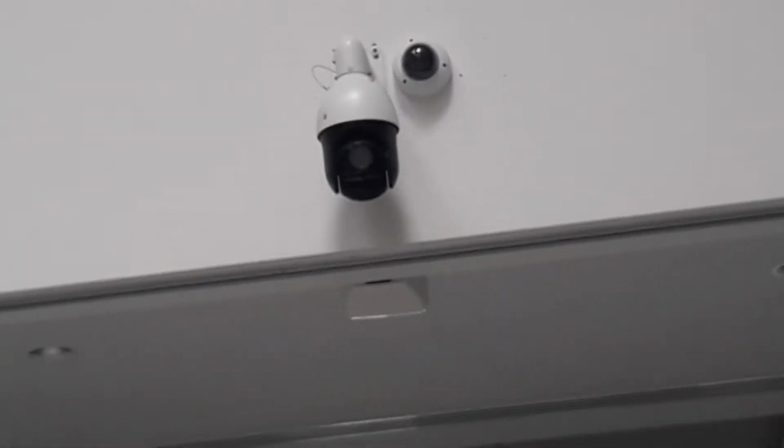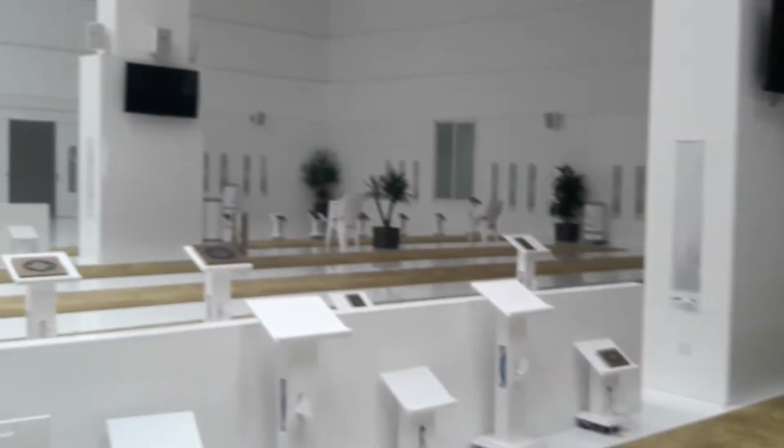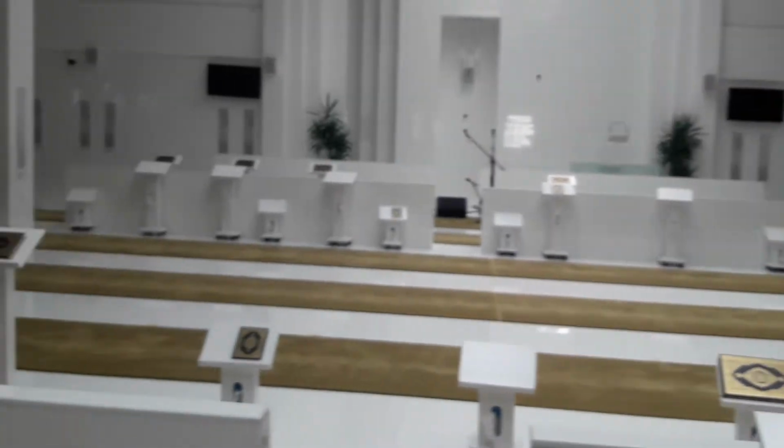Here is the PTZ also. Here is a PTZ. You can see the PTZ camera. So also there is still a fixed camera. Then we have one over there. Then you can see the other side, we also have a camera. Okay, this is the mosque. You can see the beautiful mosque.